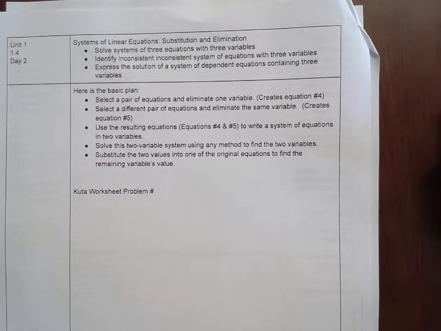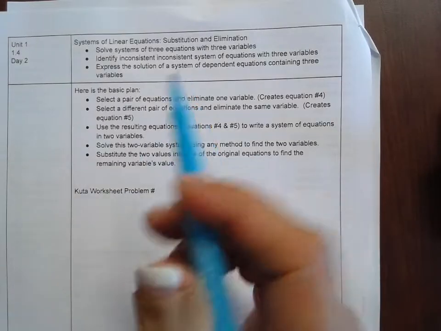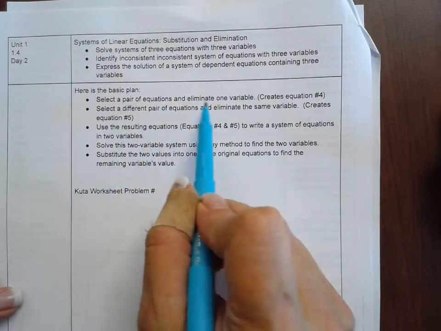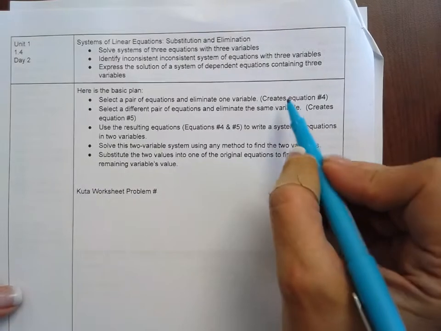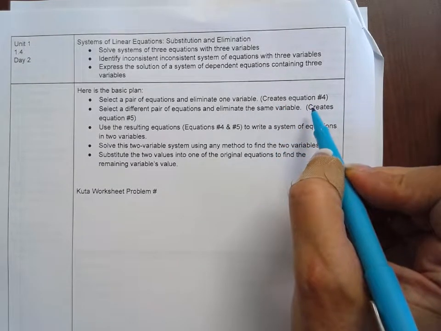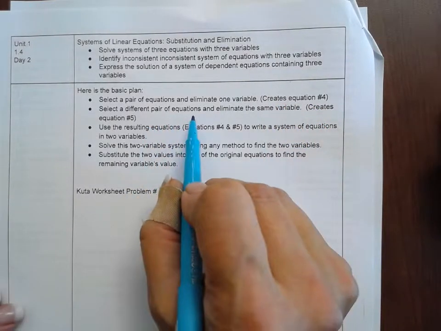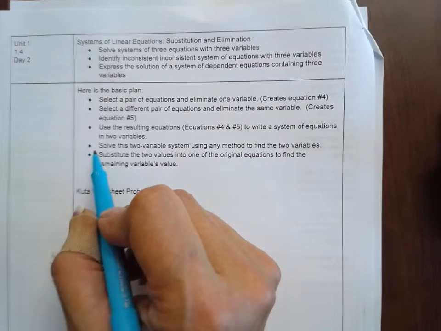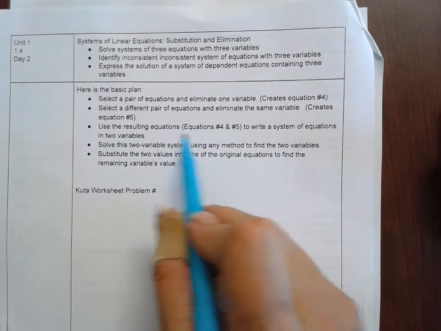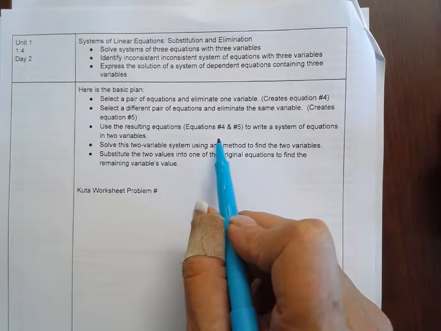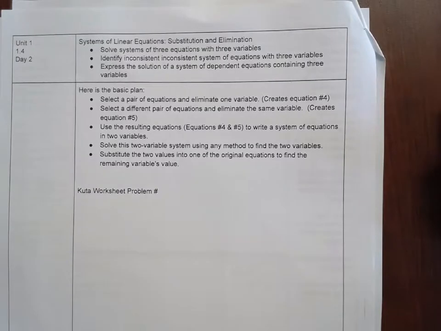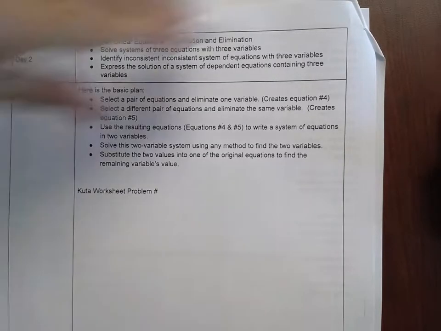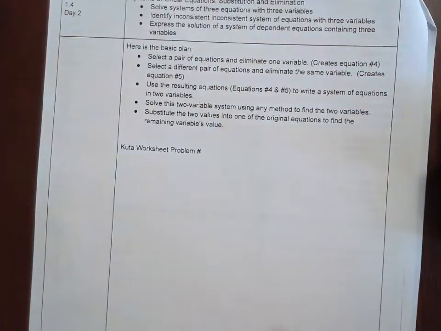Okay, so here's our basic plan. We're going to select a pair of the equations and eliminate one variable. That's what created our equation 4. And then we're going to do a different pair of equations and eliminate the same variable. That's what gave me equation 5. Then do equations 4 and 5 to eliminate, just using your regular systems. All right? So that's the basic plan, that's the steps of what you want to do every time.